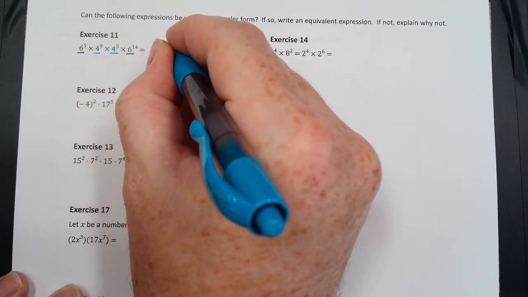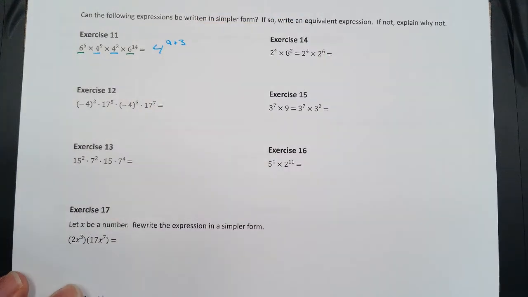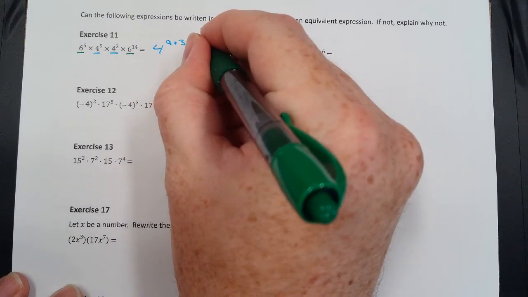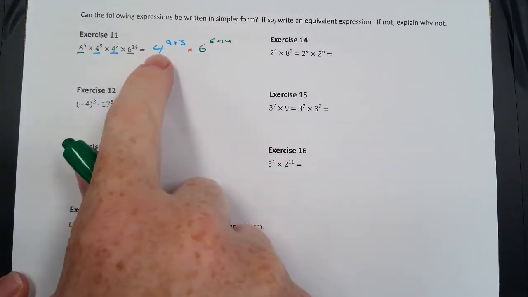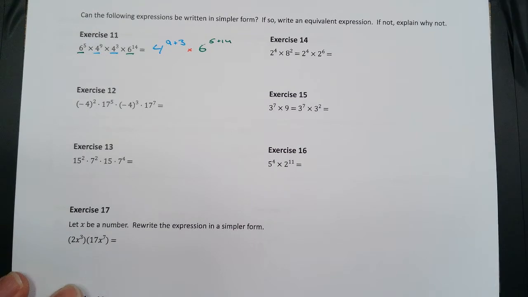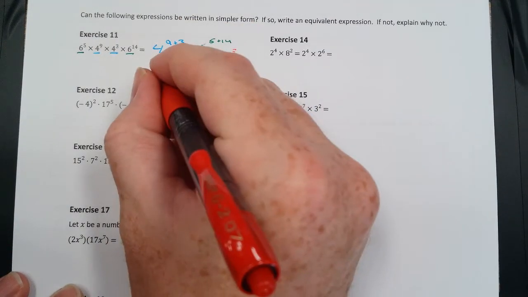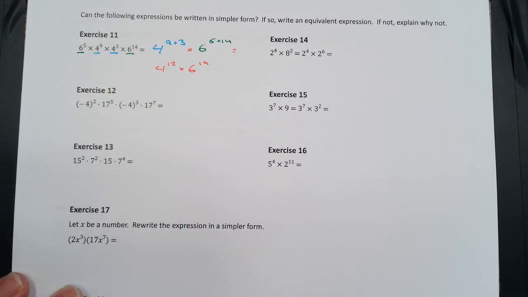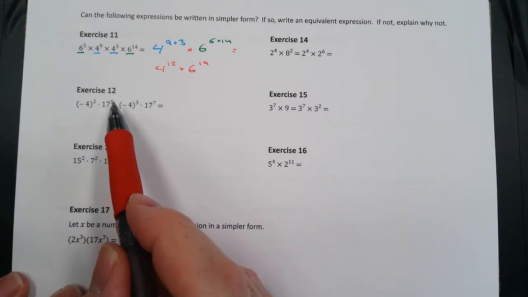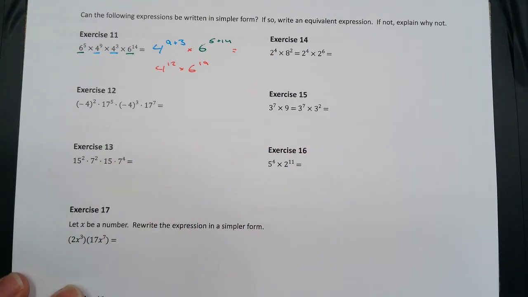So the 4s and the 6s are going to be separated, but you can still add the exponents together. 5 plus, just like that. That's the first step. You put the bases together, and then you can add, you get 4 to the 12th times 6 to the 19th. Now we are done because the 4 and the 6 cannot go together. They are different bases. Try exercises 12 and 13. Pause the video and see if you can do what I just did for exercise 11 for 12 and 13.